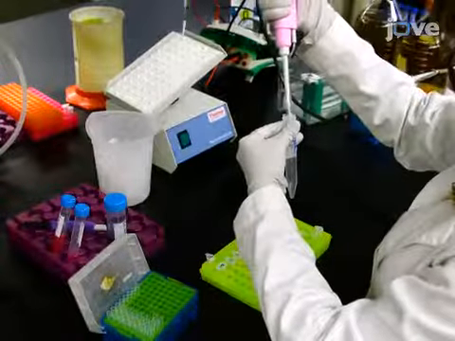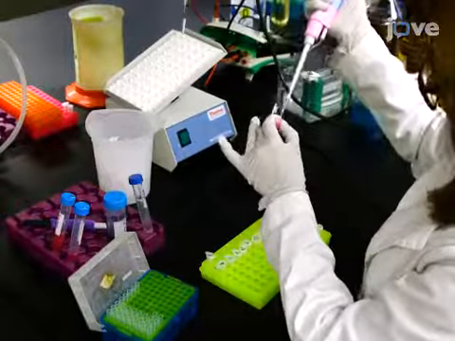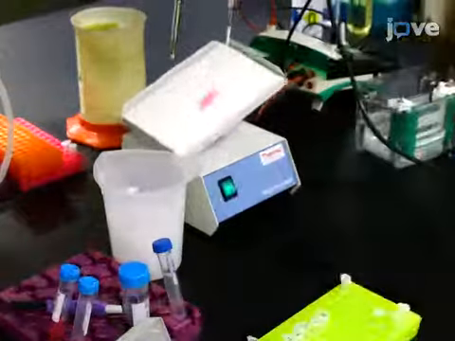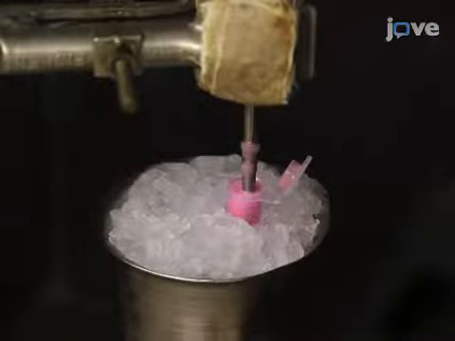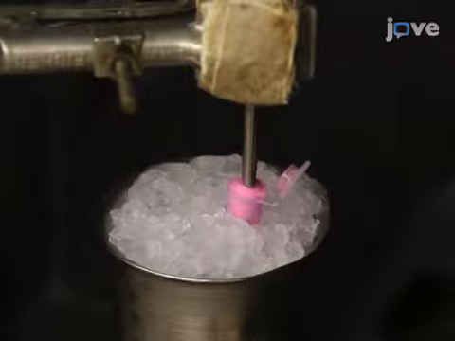Add 30 microliters of lysozyme at a concentration of 10 milligrams per milliliter and incubate at room temperature for 20 minutes. Then, sonicate following the instructions for the instrument being used.